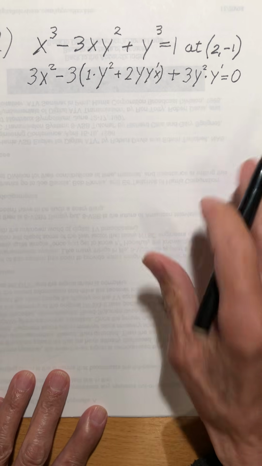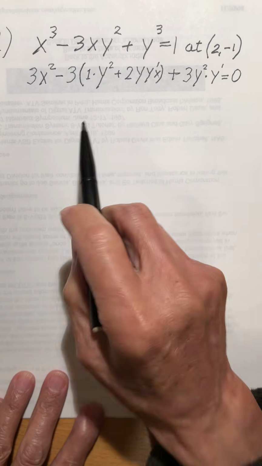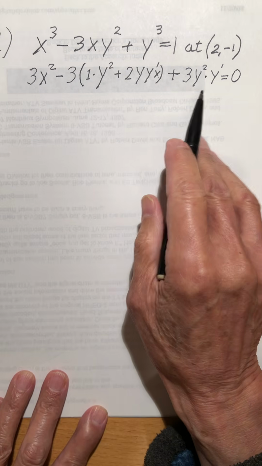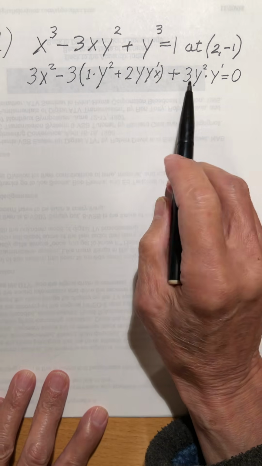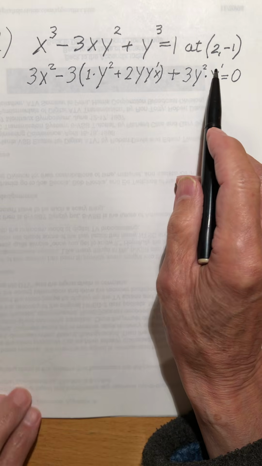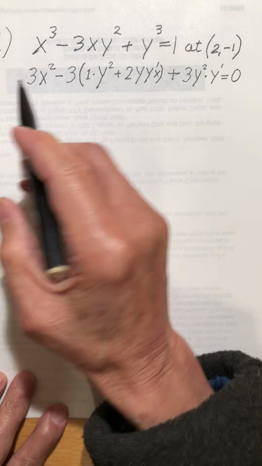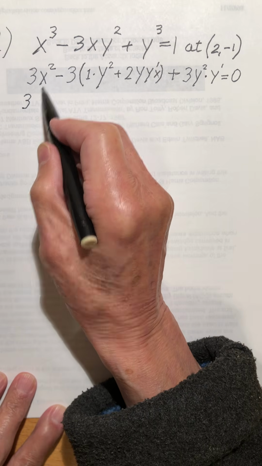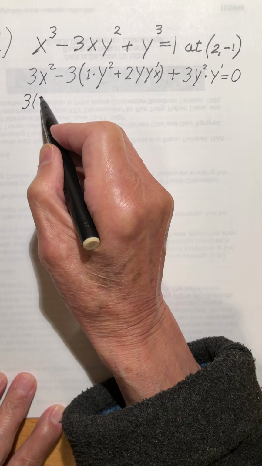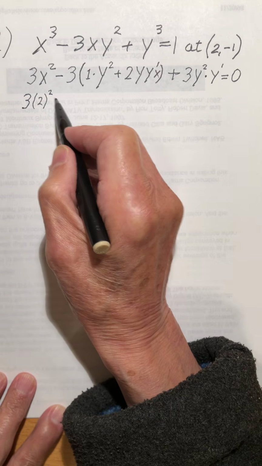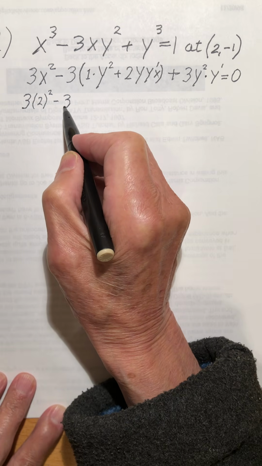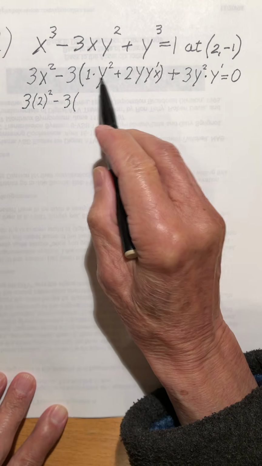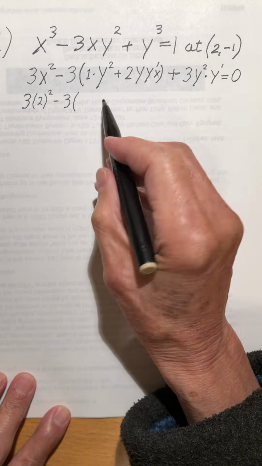Just like what we said in question 1, you don't need to simplify this to get y prime. You can just substitute 2 and negative 1 into it. All right, 2 is our x, minus 3 times 1 times y squared. What is y? The negative 1.